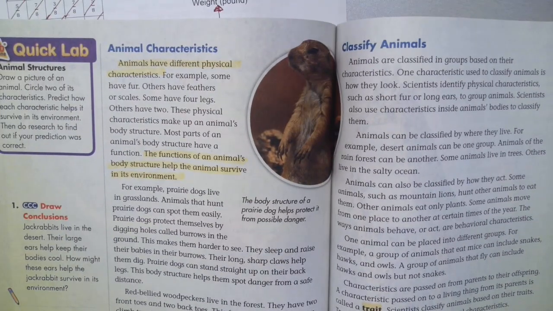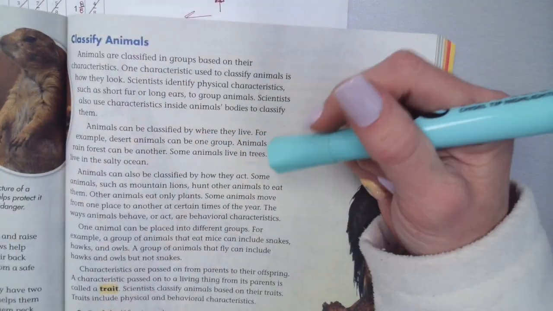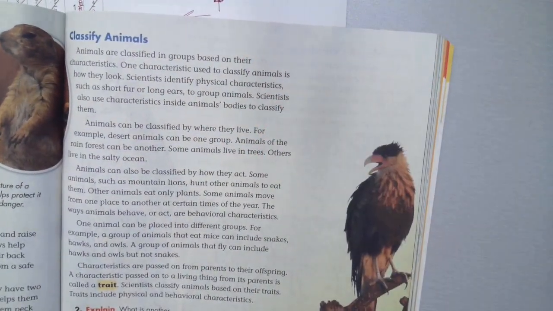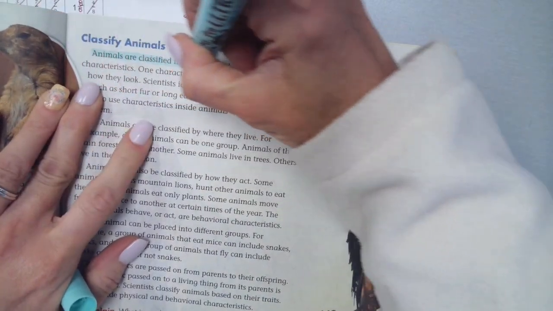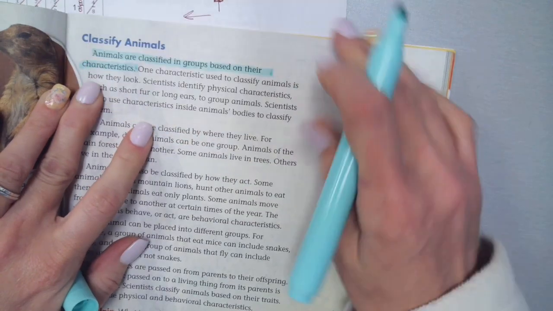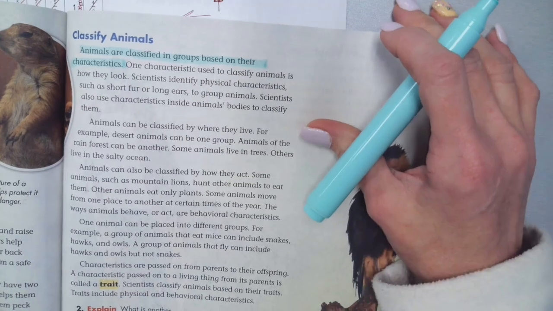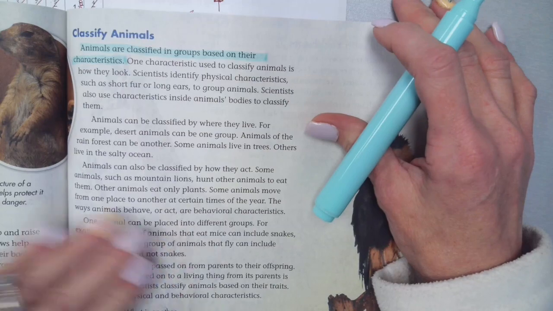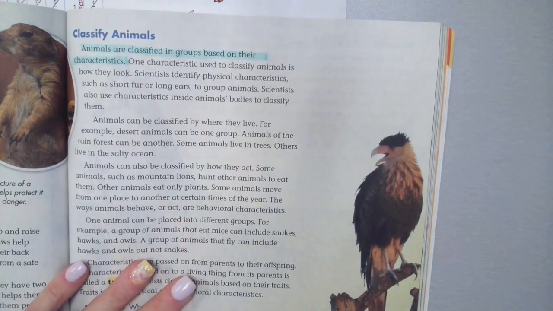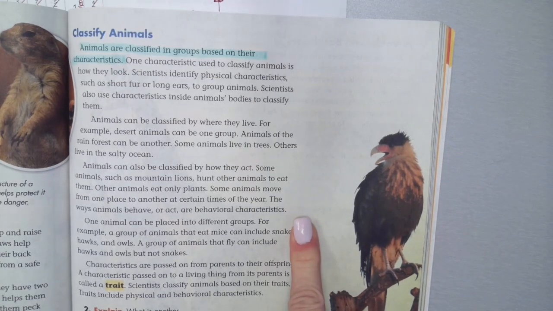3, 2, 1. Classifying animals. So animals are classified in groups based on their characteristics. One characteristic used to classify animals is how they look. Scientists identify physical characteristics such as short fur or long ears to group animals. Scientists also use characteristics inside animals' bodies to classify them.